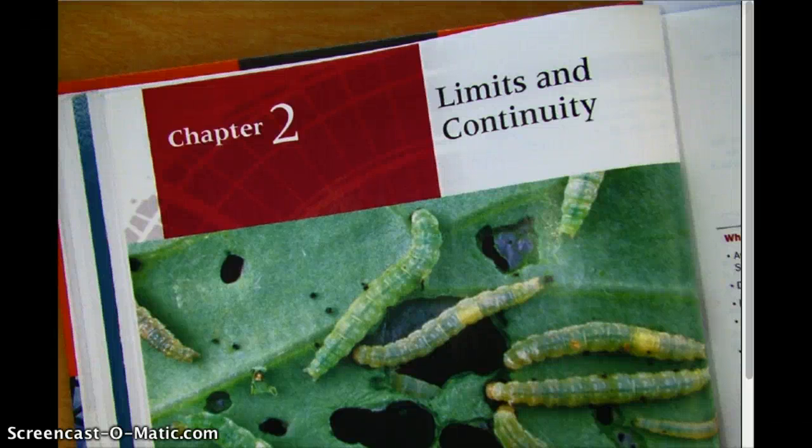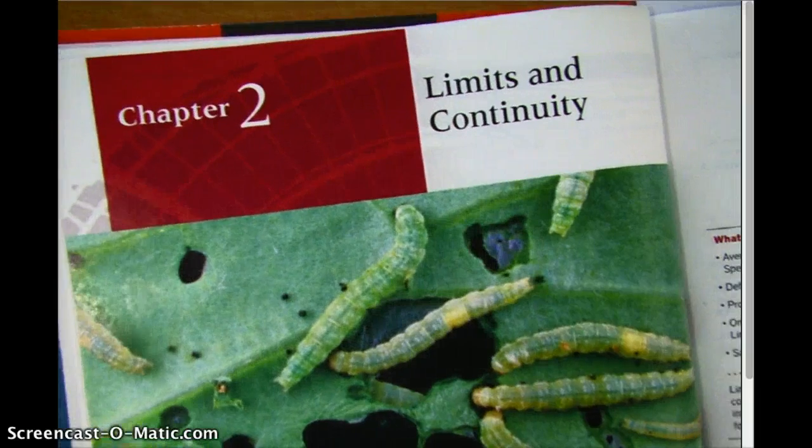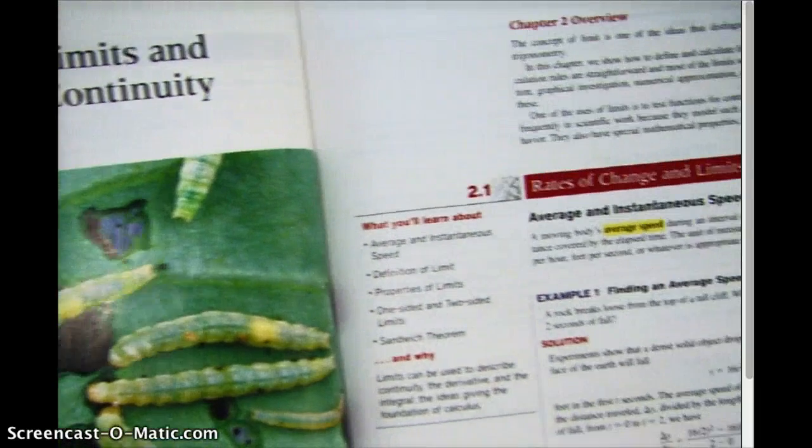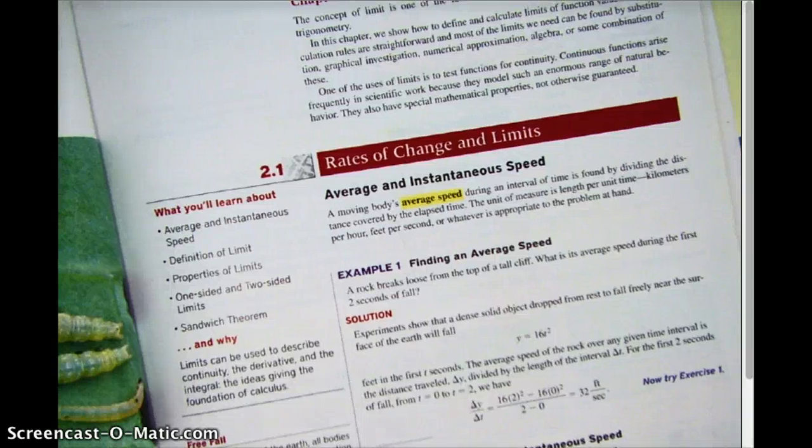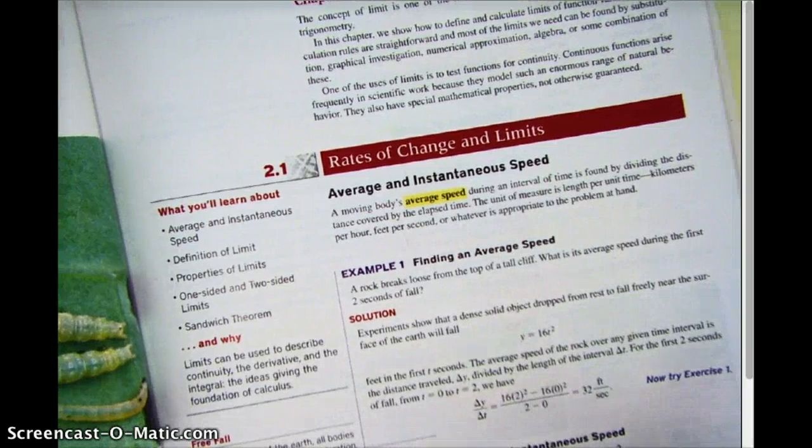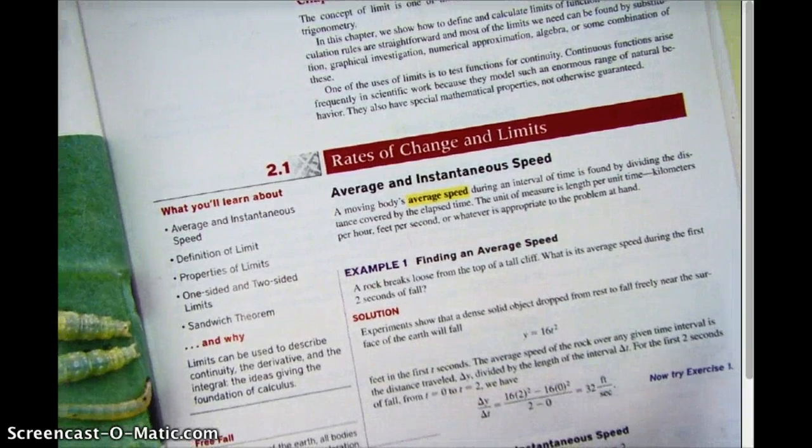Welcome to Chapter 2, Limits and Continuity. In class today we talked about calculating average and instantaneous speed. And so we'll start this video actually on the second page of the text and try to understand a little bit more what the definition of a limit really means.